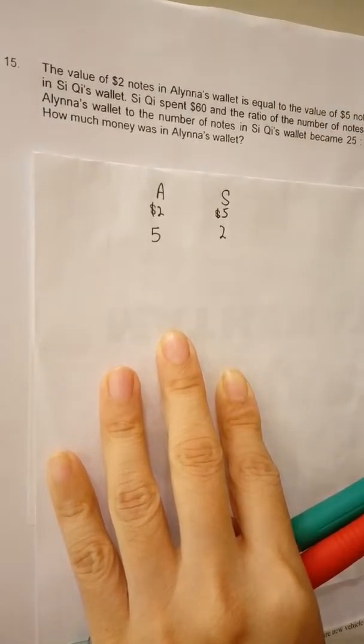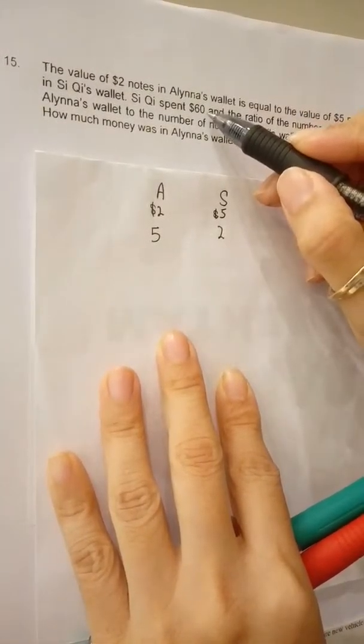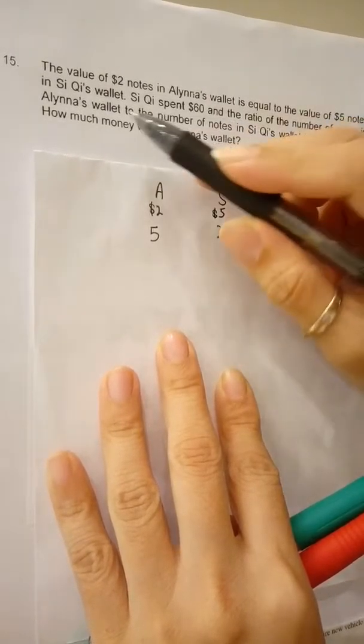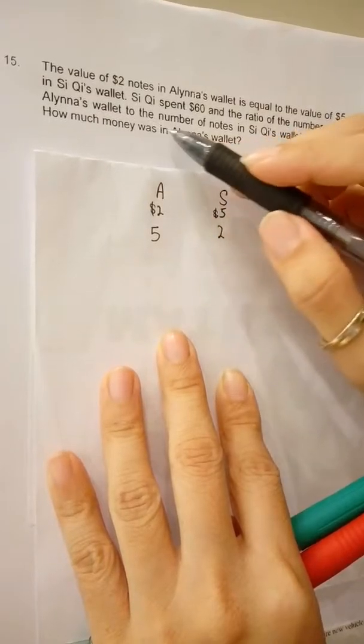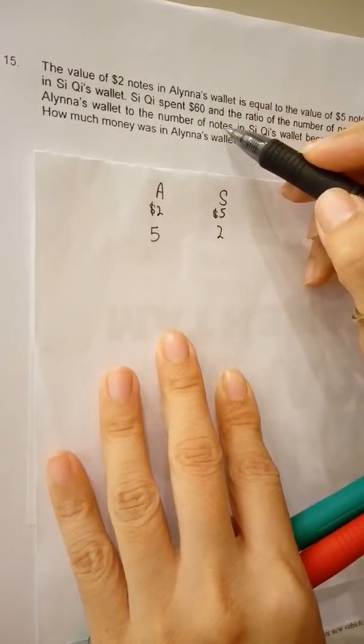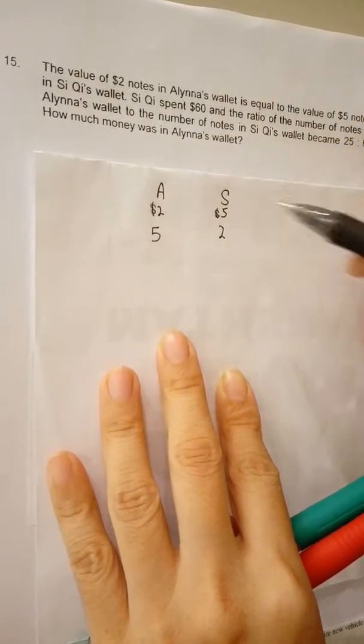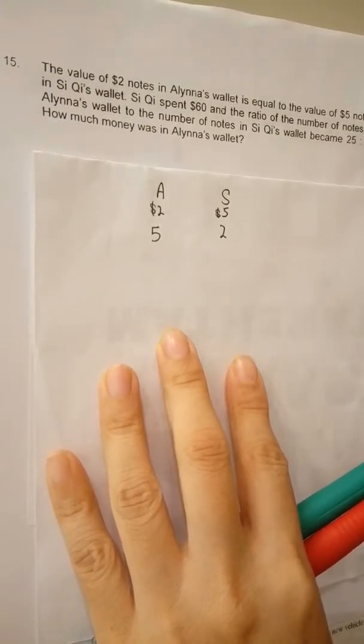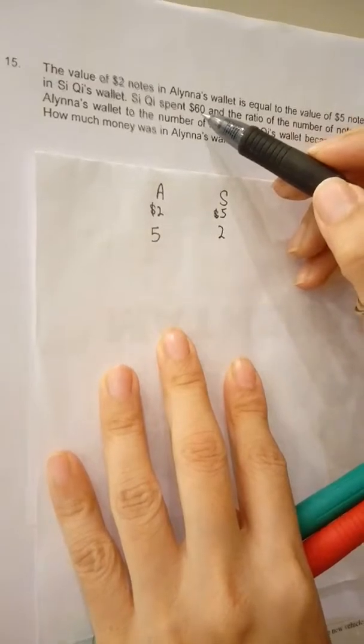Okay. Second part, Siqi spent $60, and the ratio of the notes in Elna's wallet to the number of notes in Siqi's wallet becomes 25:6. Okay, so now this is the new ratio. Take note, only Siqi spent $60.